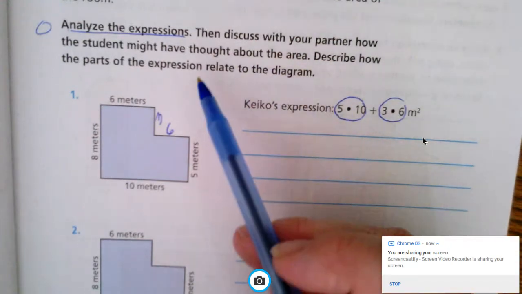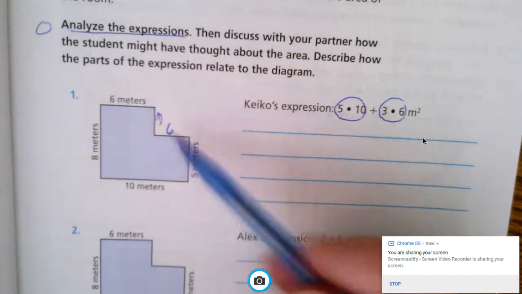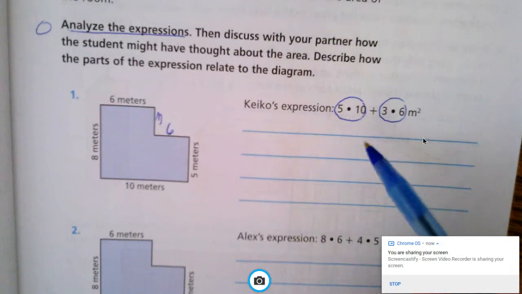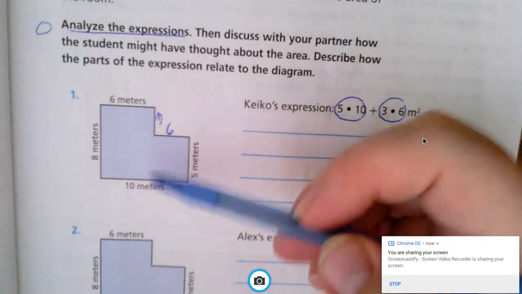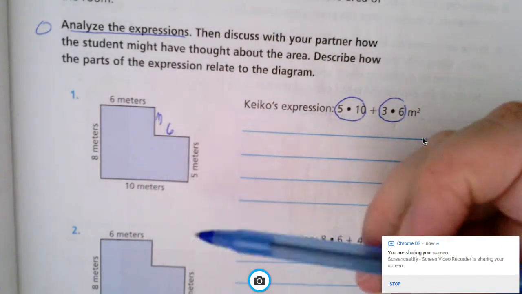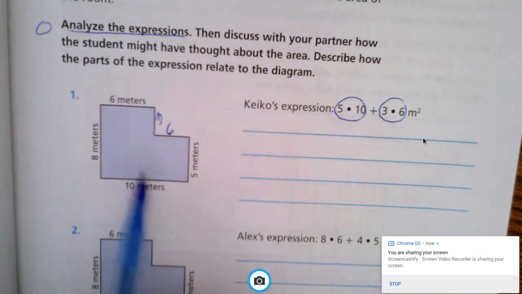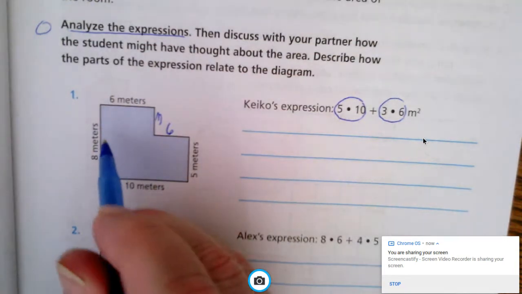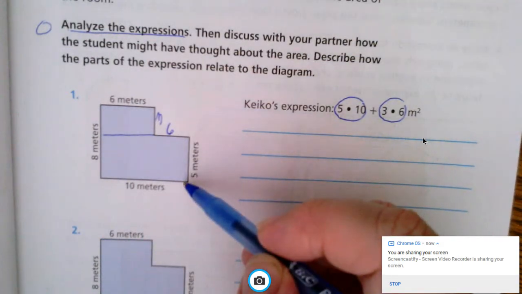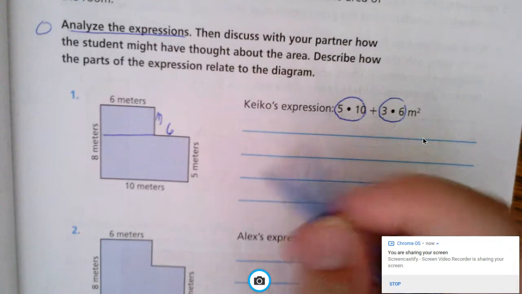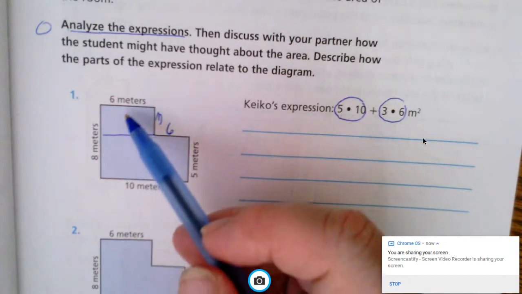So now we're supposed to think about how this expression relates to how I would solve the area for this floor plan, and then describe it. So we have 5 times 10 and 3 times 6. Let's see how Kaiko put this complex figure together. For the 5 times 10, it looks like he divided this figure right here, because the length of 10 can still be multiplied by 5. So the 5 times 10 makes sense for the larger rectangle, which leaves a smaller one.